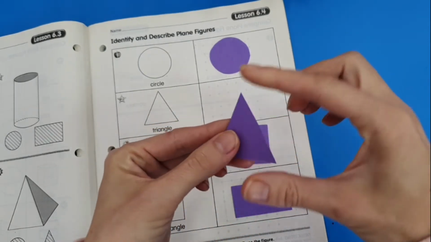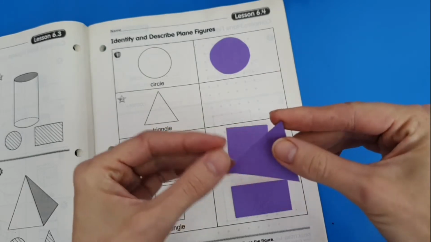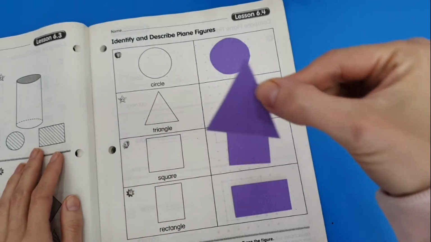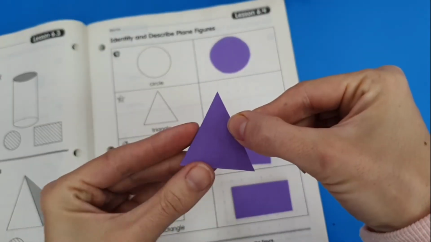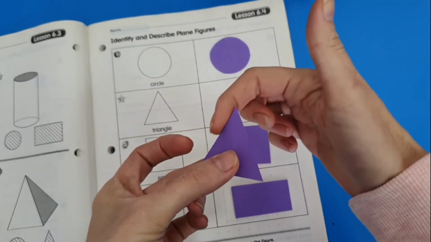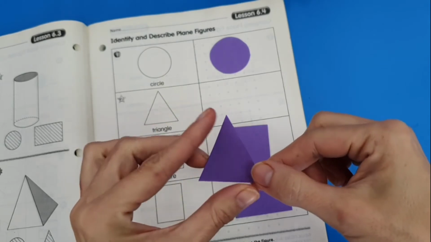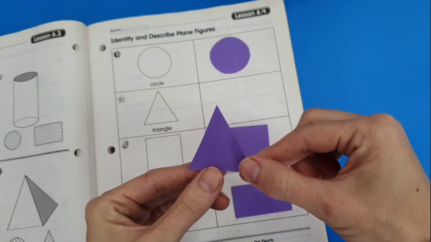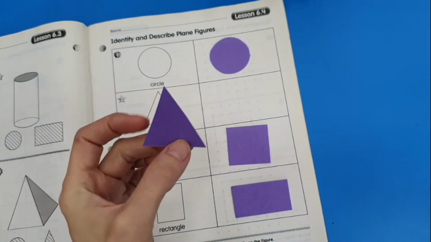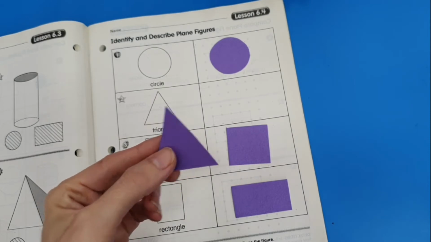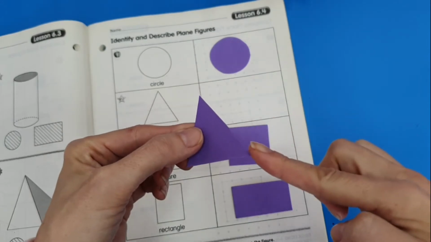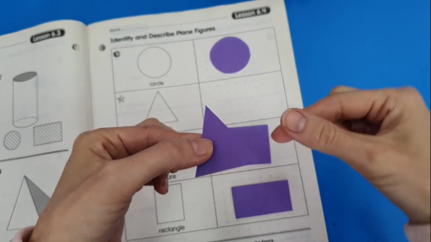take your triangle, touch it from all sides, and tell me, how many sides does the triangle have? How many sides? So 1, 2, 3. So how many sides does the triangle have? 3 sides. Then what else can we say about the figure? We can say how many corners the figure has. So look, it has 1, 2, 3 corners.